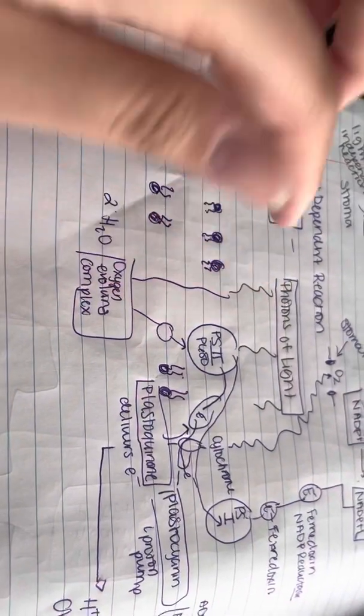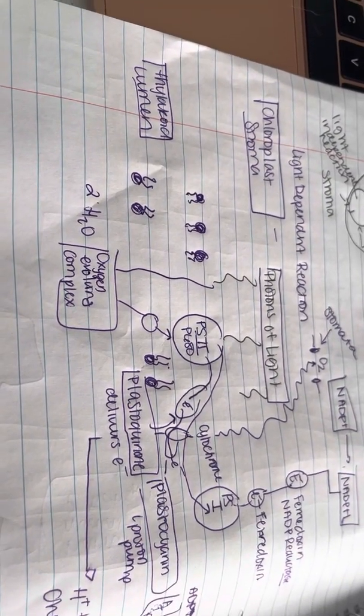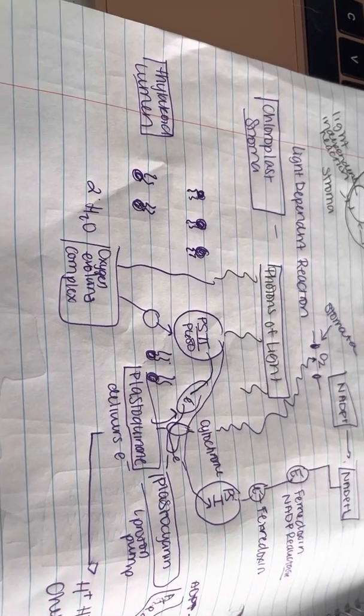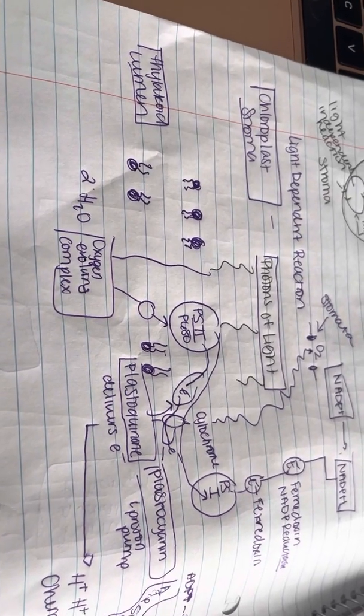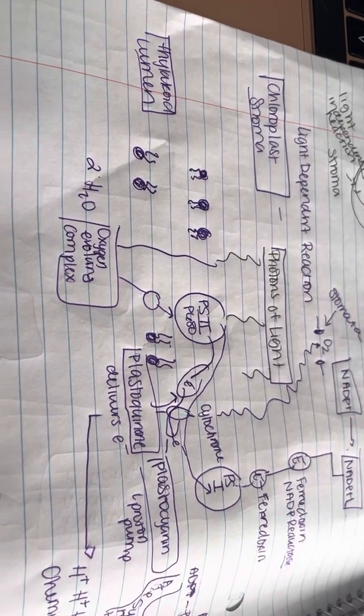Essentially we're going to start right over here with the photons of light, and basically the whole concept of this is to recharge ADP to ATP and recharge NADPH and generate oxygen and sugars at the end. So basically the thylakoid is full of proteins.